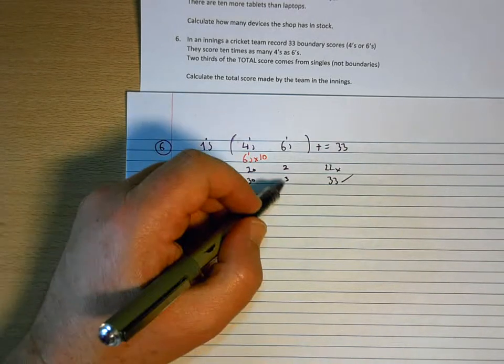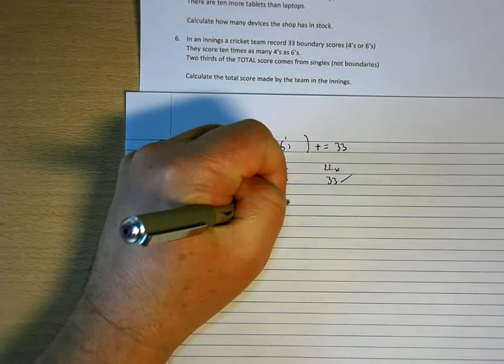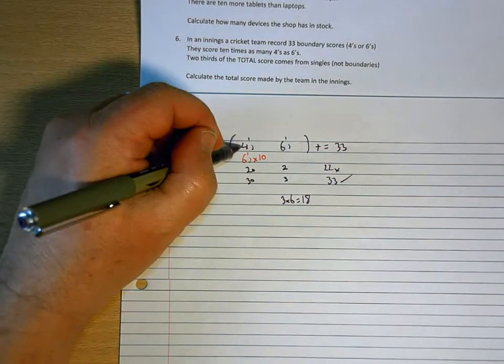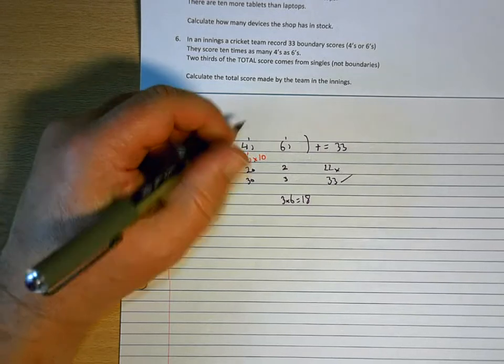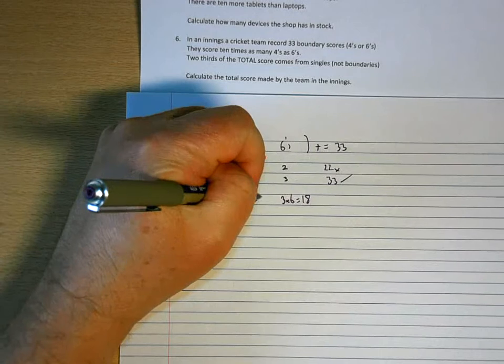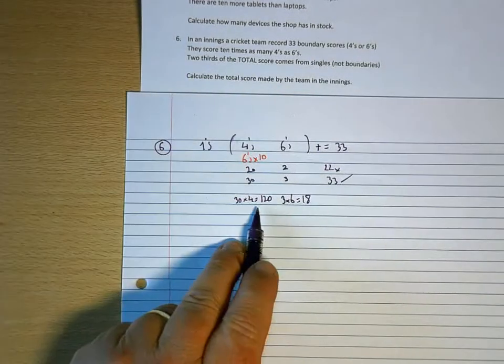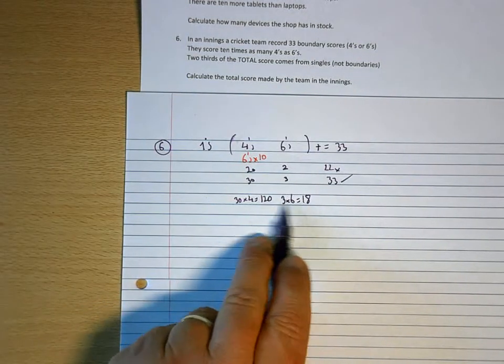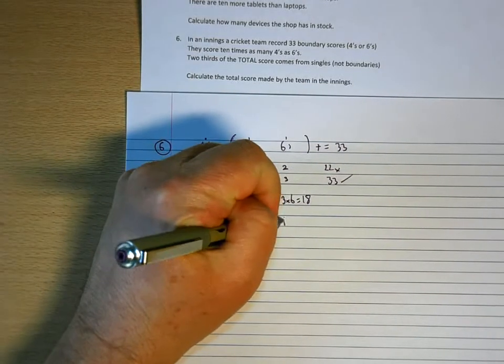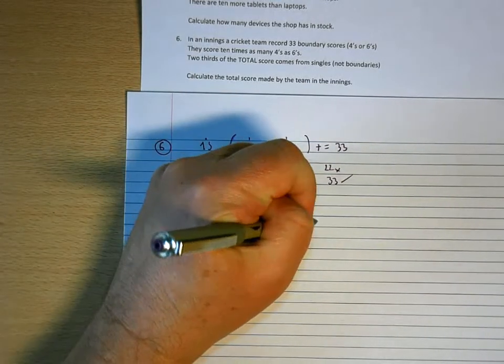So as a score, that's going to be 3 lots of 6, which is 18. And this is going to be 30 lots of 4, which is 120. So the boundary runs are going to be 138 runs boundary.